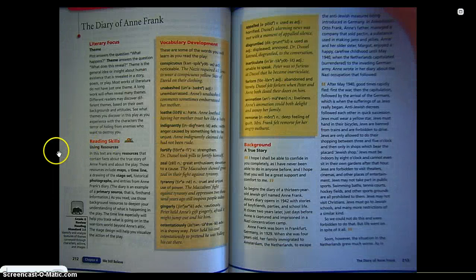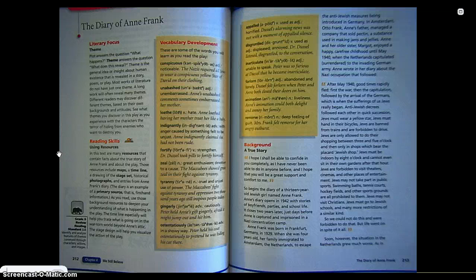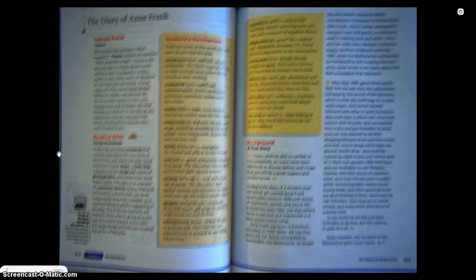Okay, we're going to read The Diary of Anne Frank. I would like you to get a piece of lined paper. On the lined paper, I want you to put a heading, normal heading. And for your standard, we're going to use this one down here. I'm going to zoom in.